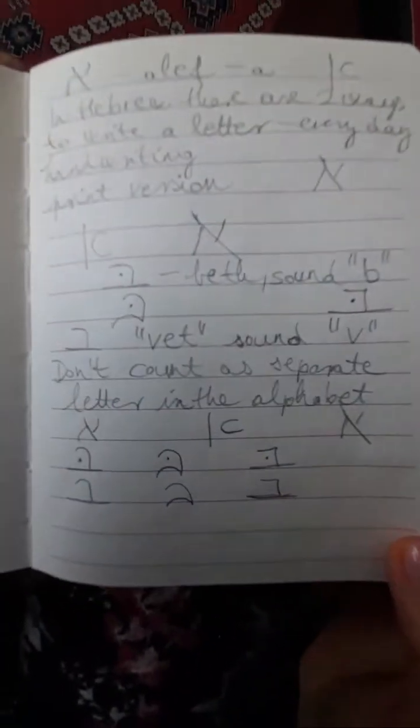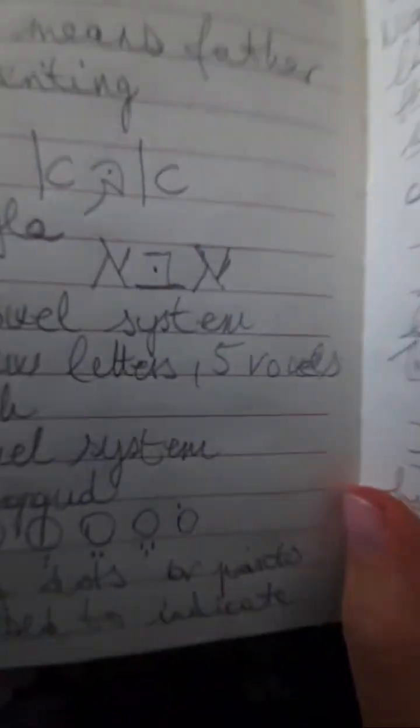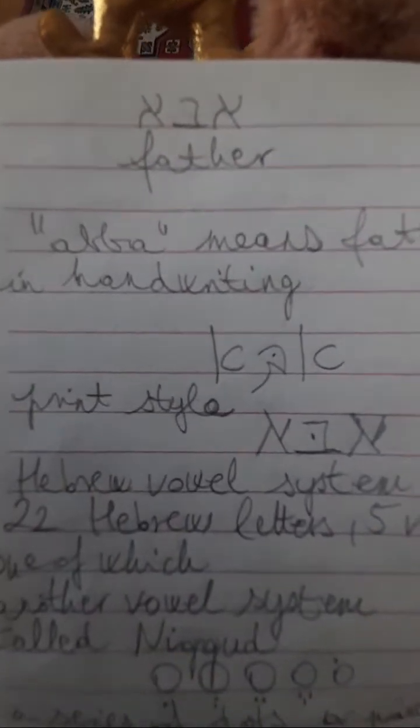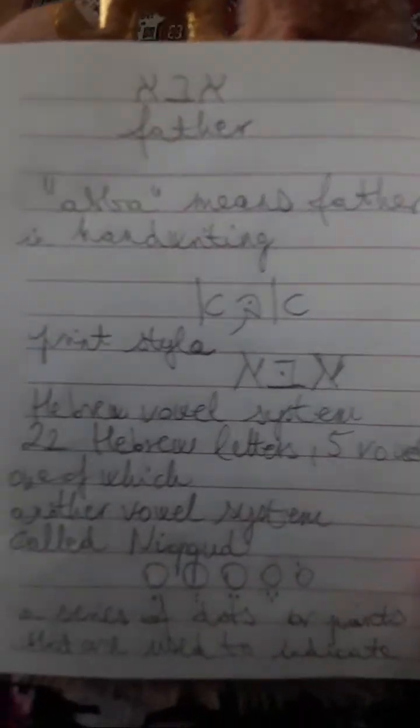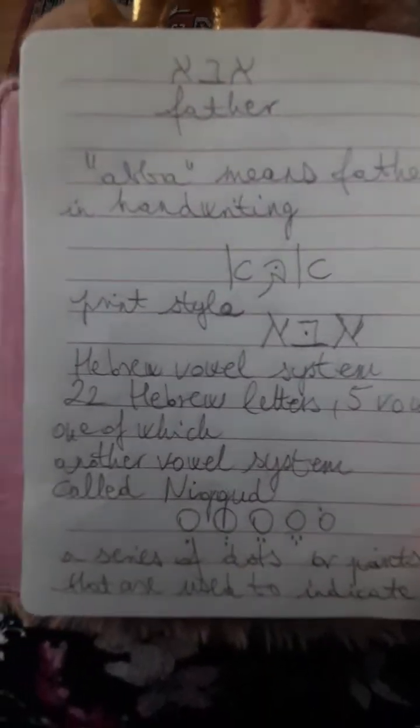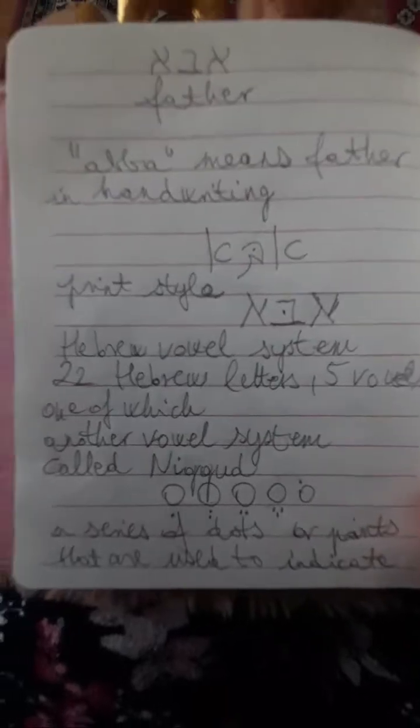And now, okay, after Aleph, Bet, Vet, but it doesn't count. Vet doesn't count as a separate letter. Okay, it's not a separate letter. So I have written Abba means father, and okay, Hebrew vowel system.